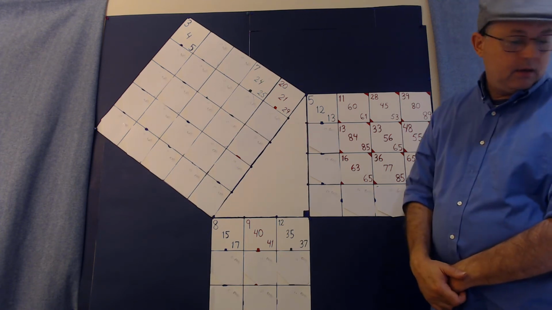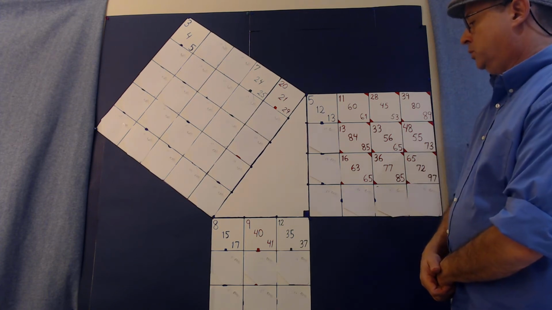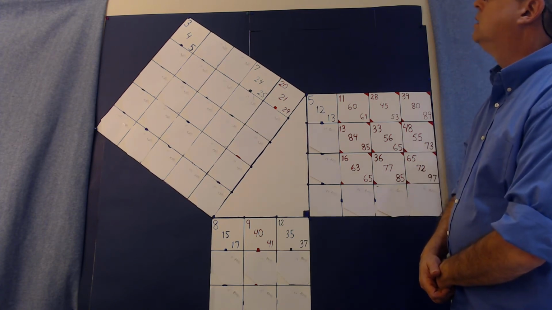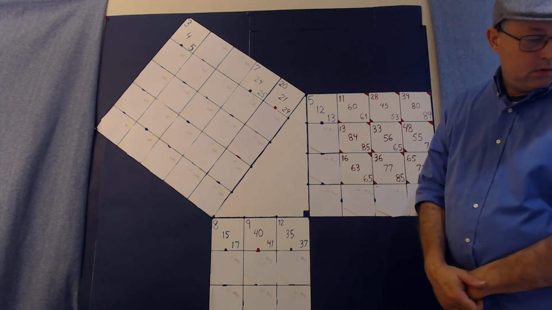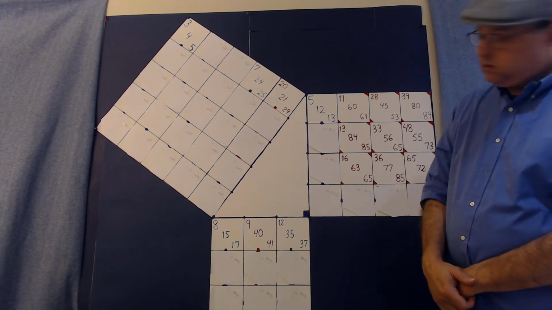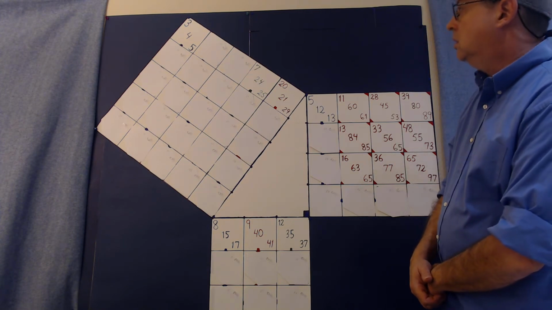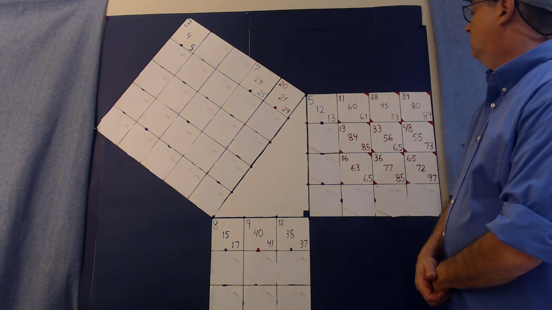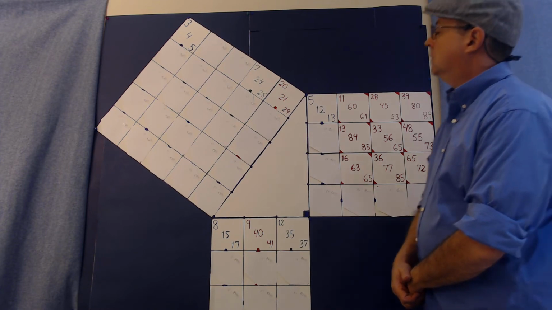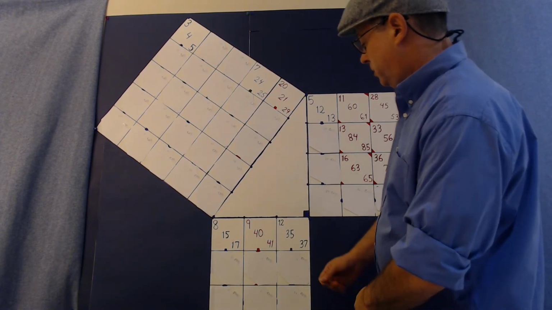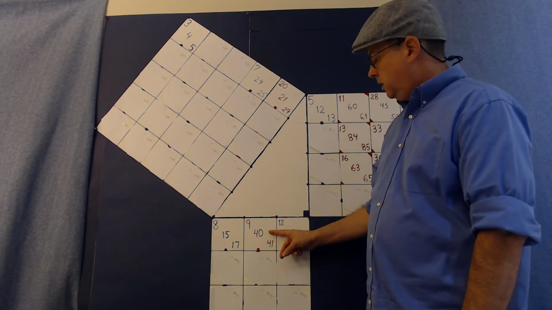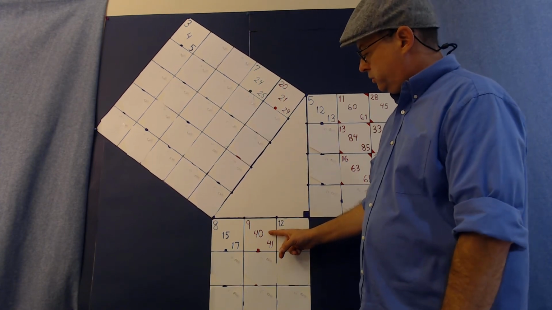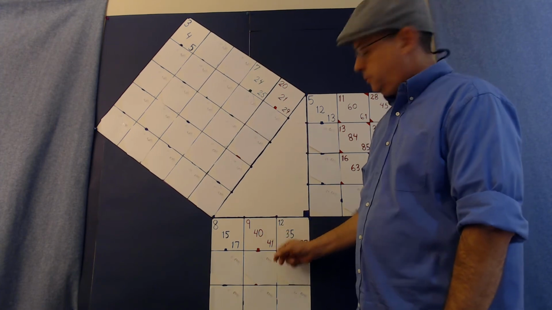And so now then, number 17. Let's look at some more Pythagorean triples. Oh, here we go. Here we had 9, 40, 41. And so now we're going to get into the multiples of these Pythagorean triples.